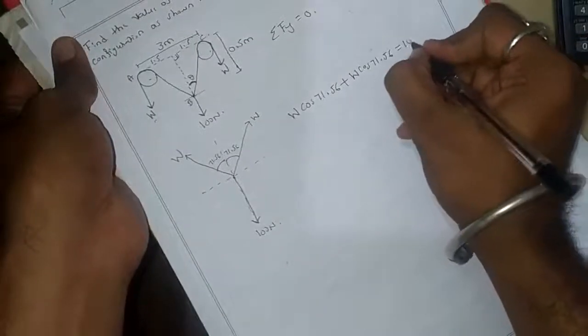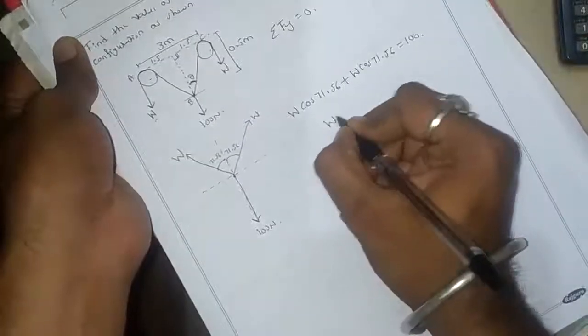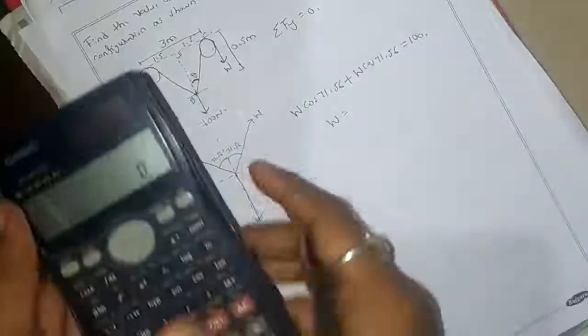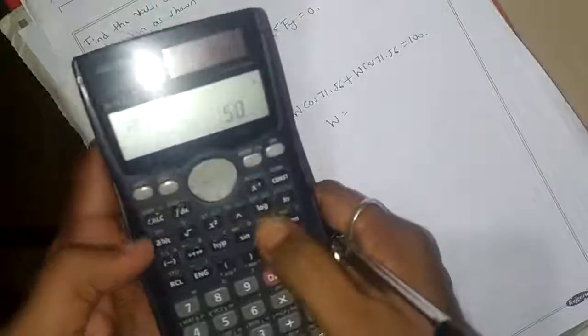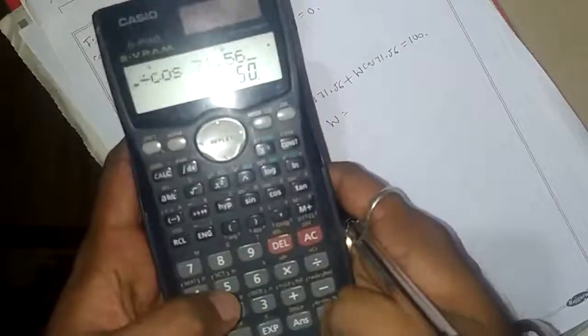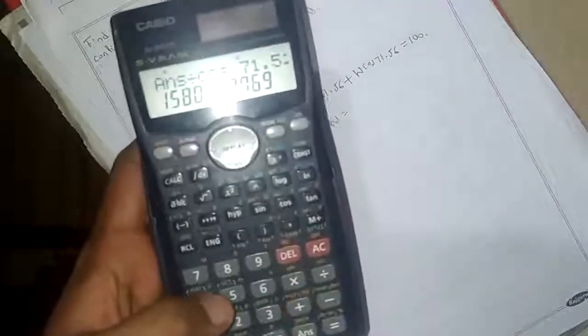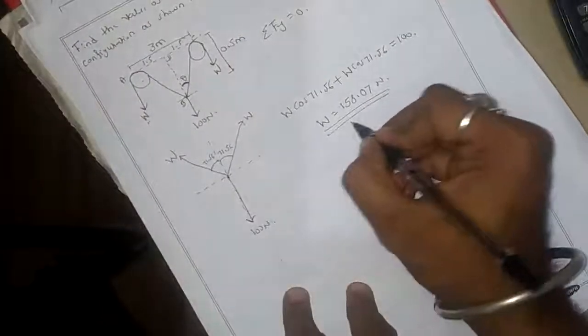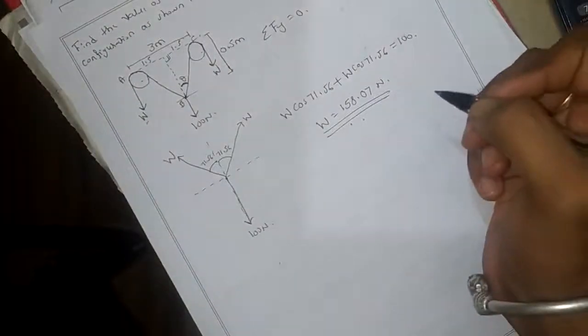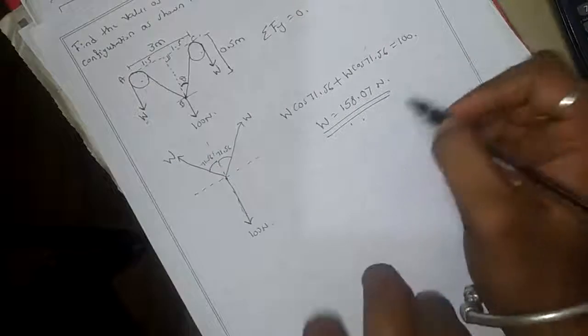That means 2W cos 71.56 is equal to 100. So W is equal to, if you take W common, 100 divided by 2 divided by cos 71.56, 158.07. So the answer is W is equal to 158.07 newtons. Okay, so simple problem. This completes the problem.